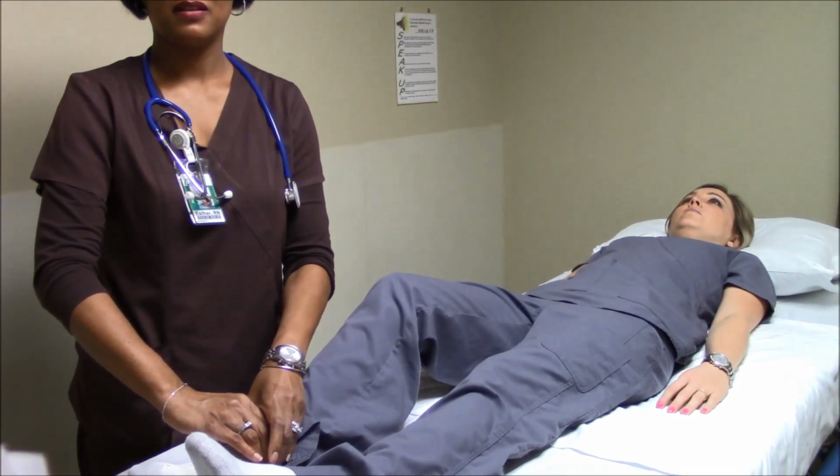Next, we're going to auscultate the carotid artery for bruits.